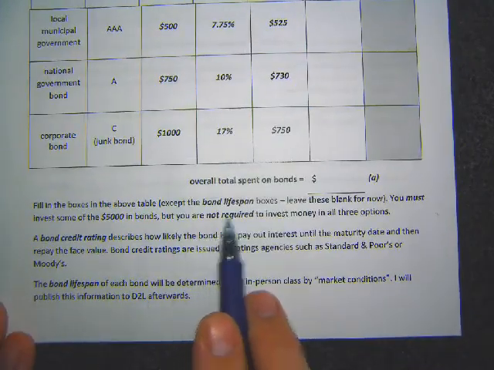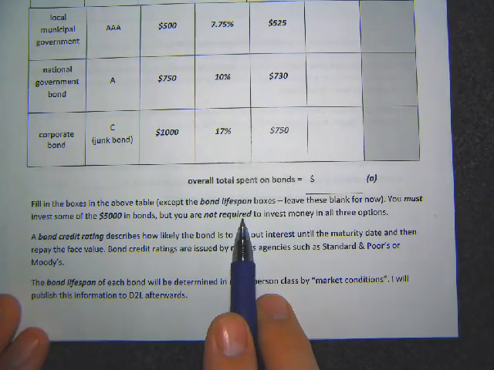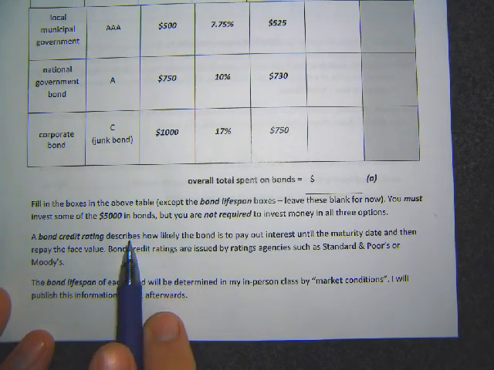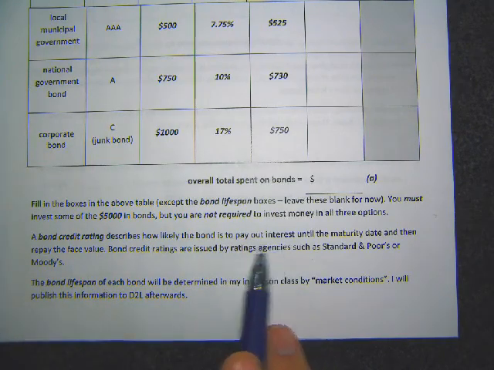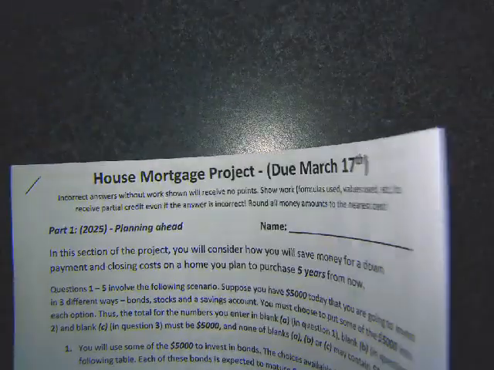Again, bond lifespan, I'll give that information to you. I'll put it out in detail here in the next couple days. You have to invest at least some money in the bonds, and you don't have to get all 3 types of bonds, but you have to get at least 1 bond.